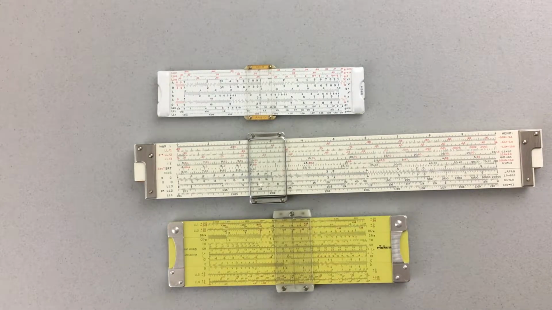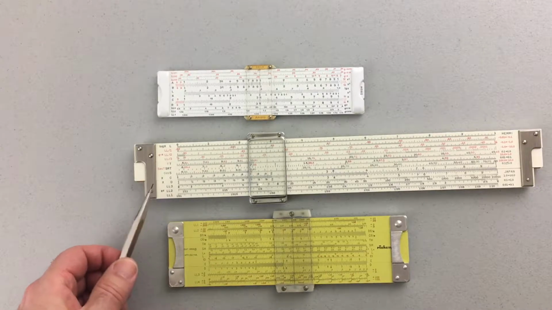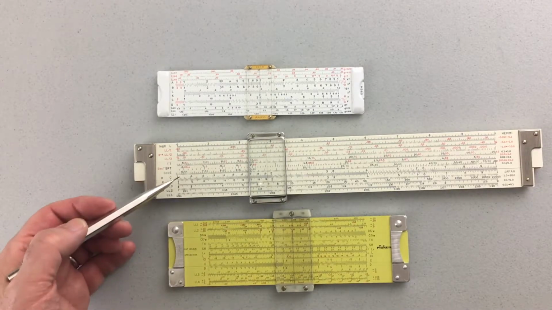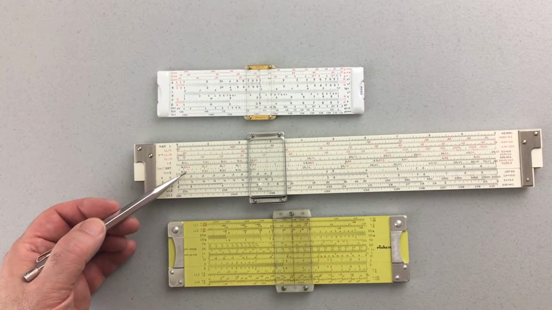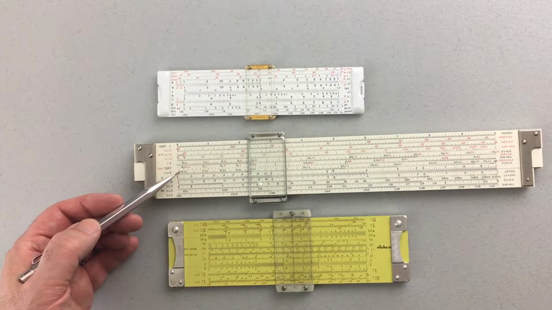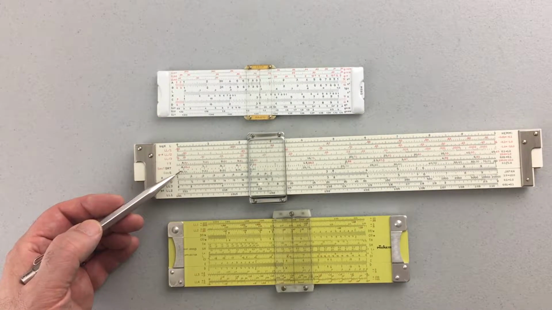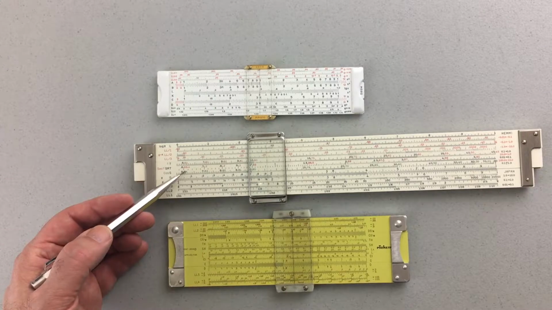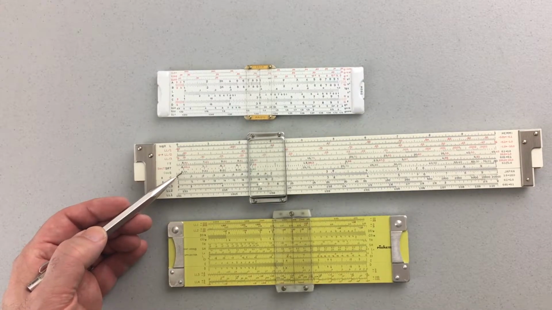Now, as an example for ease of reading, what the people at Post did with their Versalog rule, their claim to fame was, well, the sine and the cosine functions are complements of each other. So as an example, if you were interested in the sine of 6 degrees, that's the same as the cosine of 84. You'll notice that the sine function is in black lettering. The green representing cosine is this lettering here. So in other words, if I'm looking at the sine of 6, I'm actually looking at the cosine of 84.